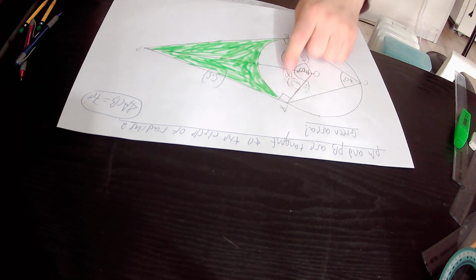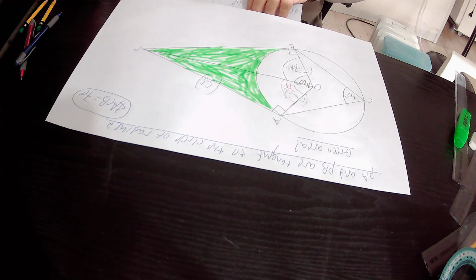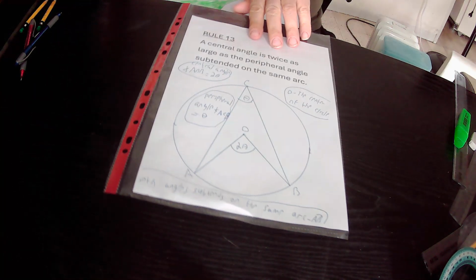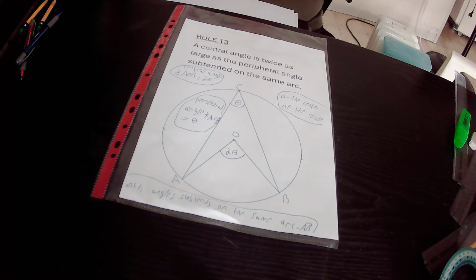In the next step, I presented a new rule, and we implemented it in our drawing. The new rule is rule 13. According to rule 13, a central angle is twice as large as the peripheral angle subtended on the same arc. Let me repeat rule 13: a central angle is twice as large as the peripheral angle subtended on the same arc.